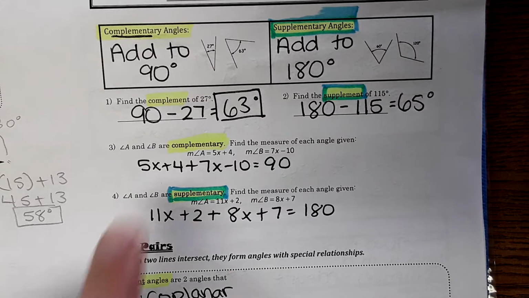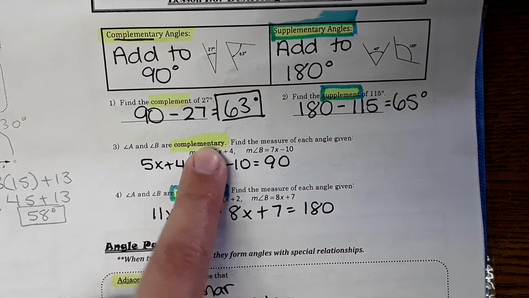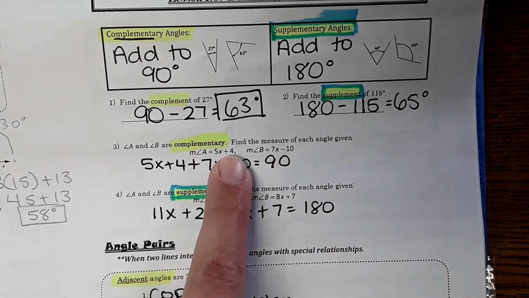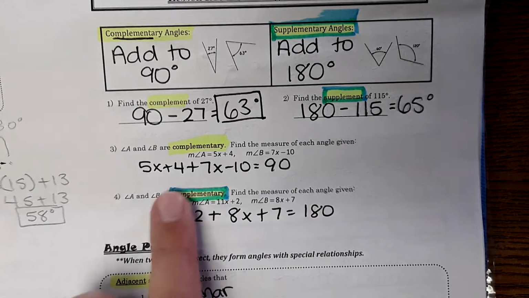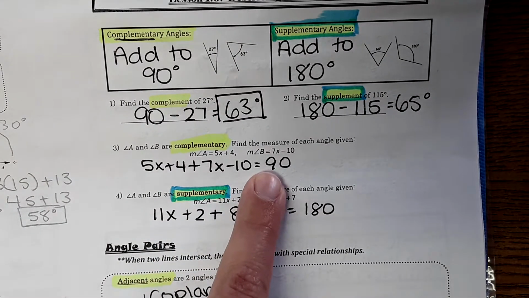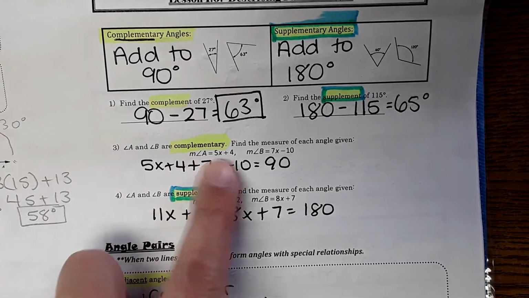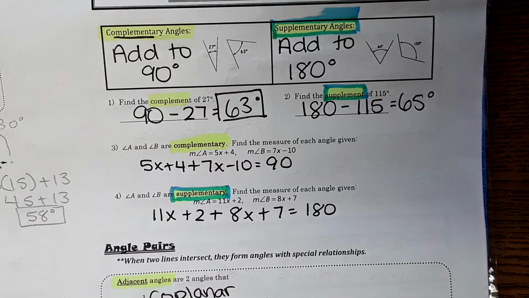Then 3 and 4. So it says angle A and B are complementary. That means they add to 90 degrees. Find the measure of each angle given, and it gives us expressions. So instead of giving us numbers, it gives us expressions. And what I have sewed up here is I added those two expressions and set them to 90 because then I can solve for x. So since these two angles I know add to 90 because they're complementary, I just added them and put them equal to 90, and then we'll solve for x.